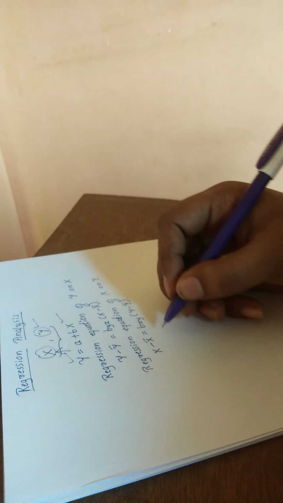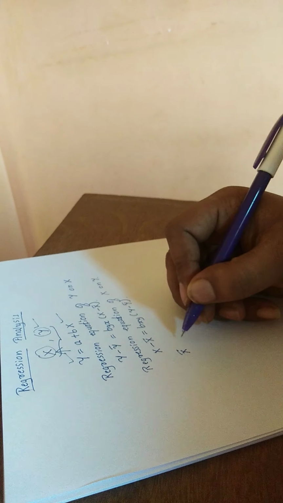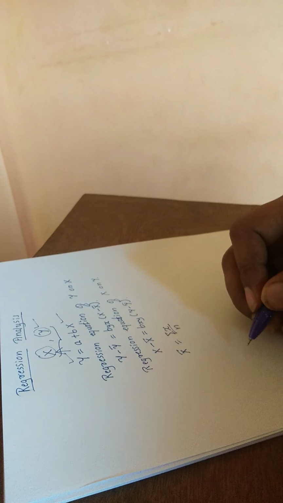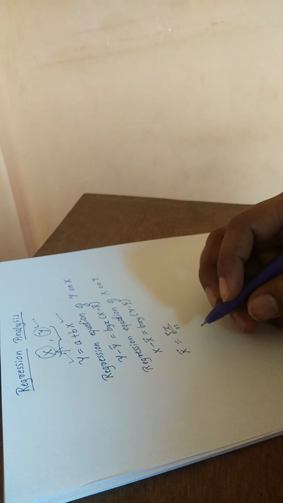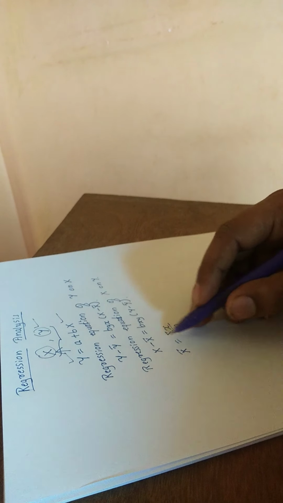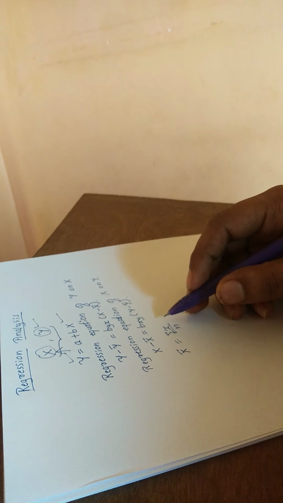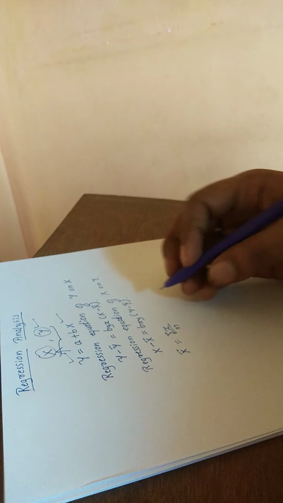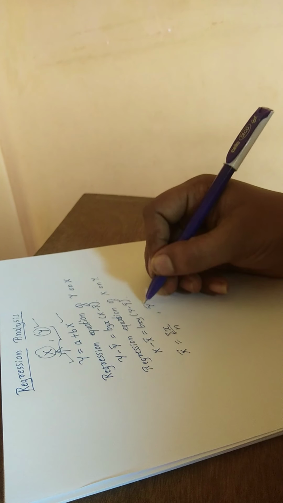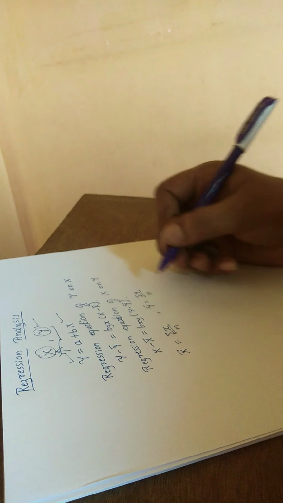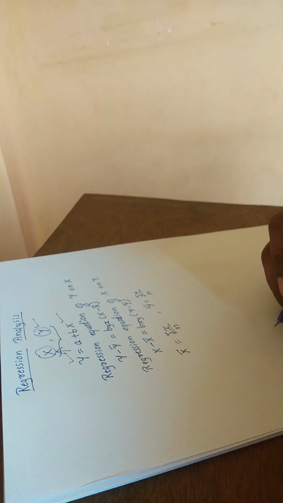So all of you know already how to calculate x bar and y bar. Let me write the formula of those again. X bar, that is the mean of the x variable, is calculated as summation x divided by n, where summation x is the total of all the observations given in the x variable and n is the number of observations. Similarly, y bar can be calculated as summation y divided by n. The same theory is applied for this mean also.